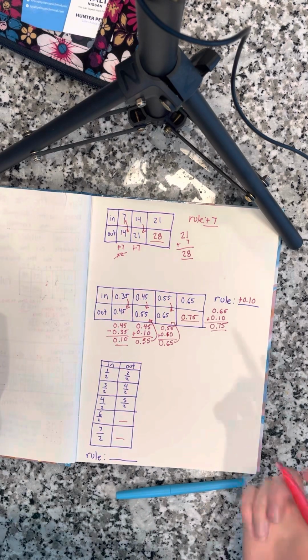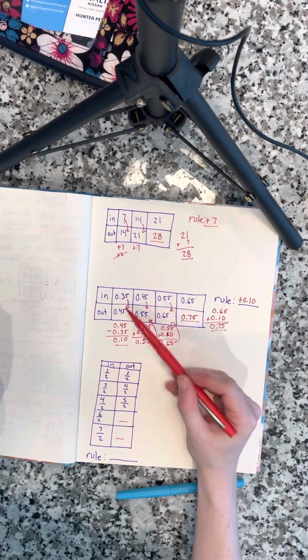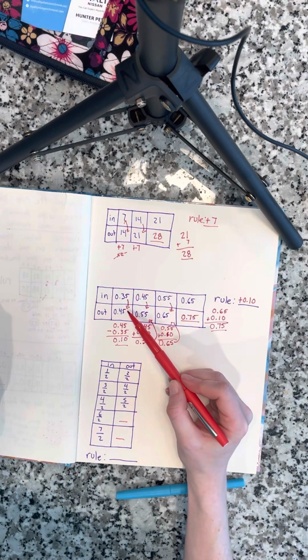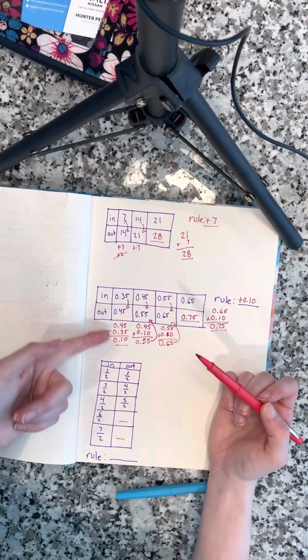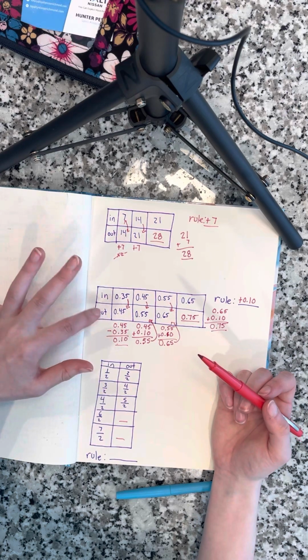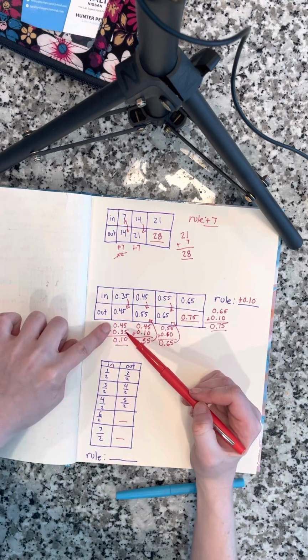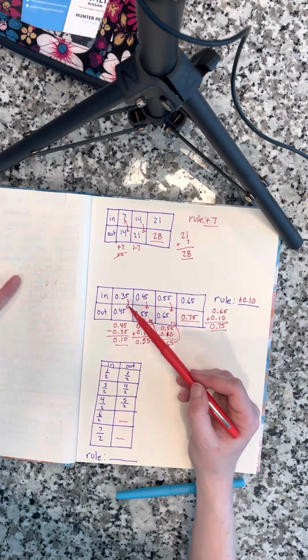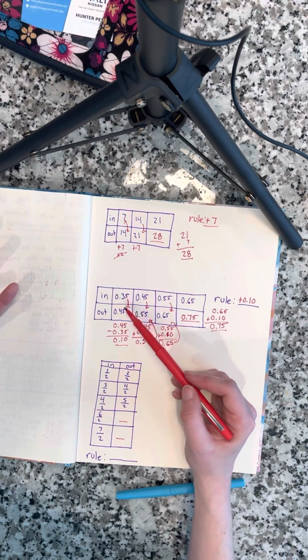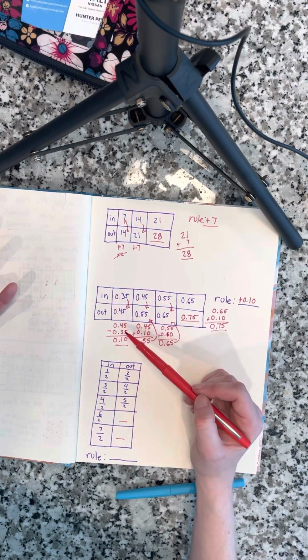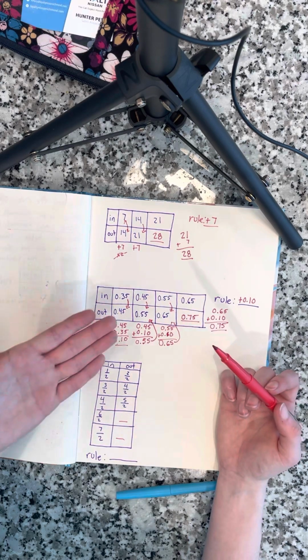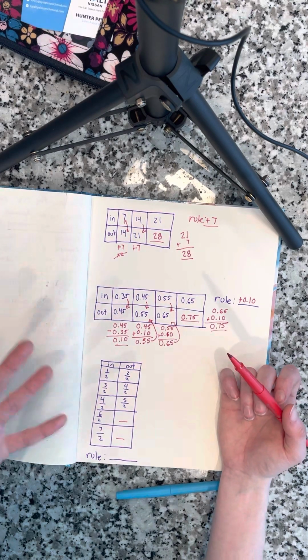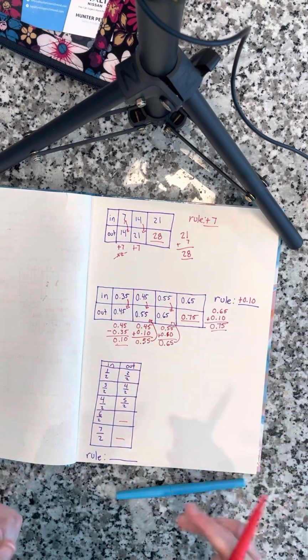75/100ths. So let's say on this, it goes from a bigger number to a smaller number. Then you're going to do the exact same thing, but instead of subtracting the input from the output, you can just subtract the output from the input. Just make it easier on yourself, figure out the easiest way for you, and make it work.